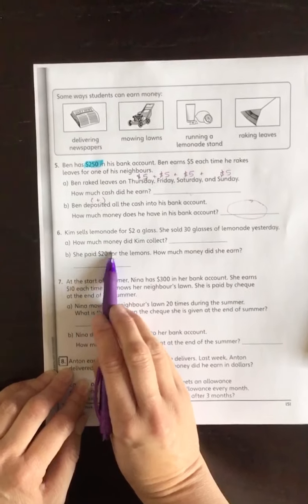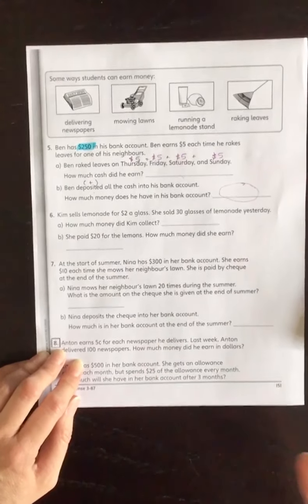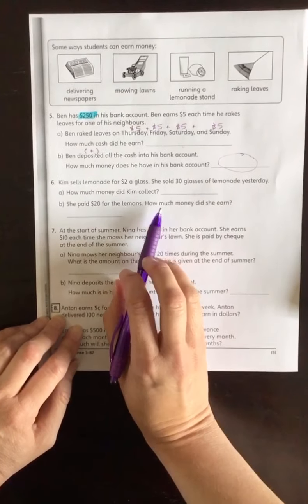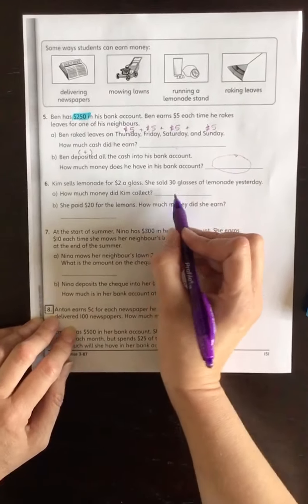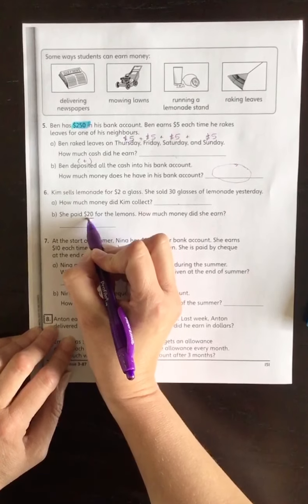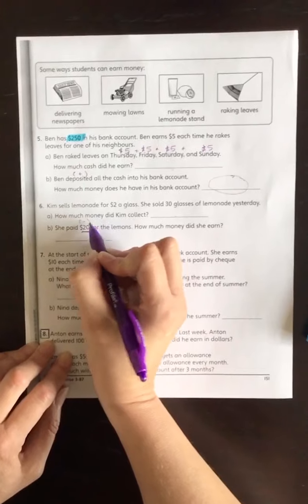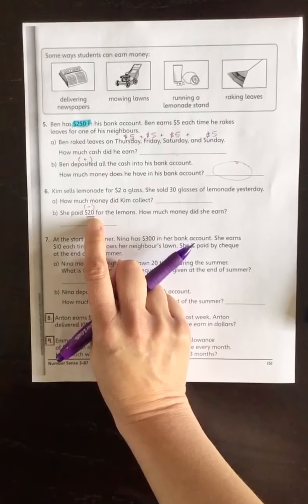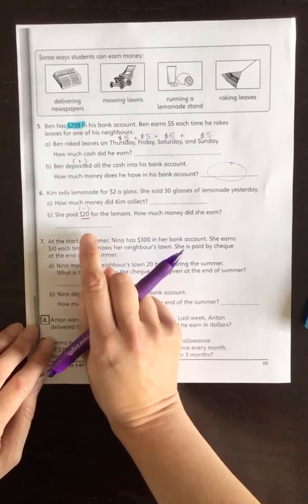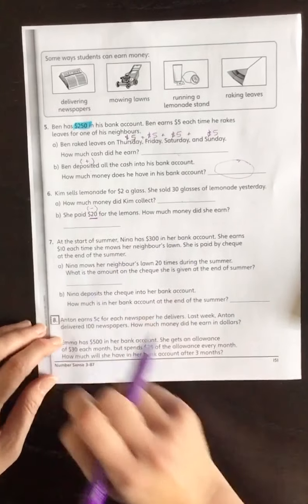She paid $20 for the lemons. So sometimes there's a startup cost. She paid $20 for the lemons. So how much money did she earn? So whatever this total is that she made, you have to subtract $20. So this is going to be a subtraction because that was her startup cost. So this total, subtract this, will give you the amount that she earned in the end.